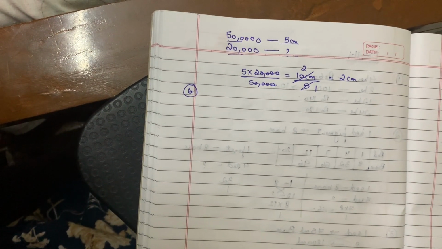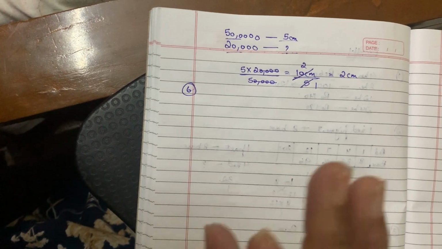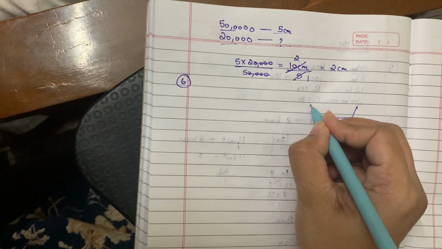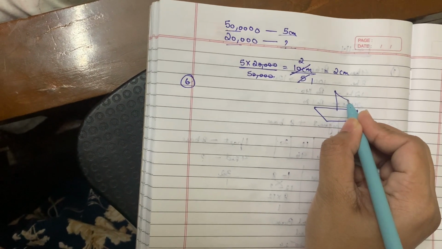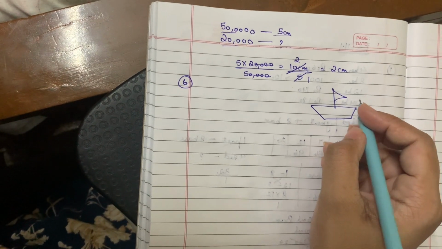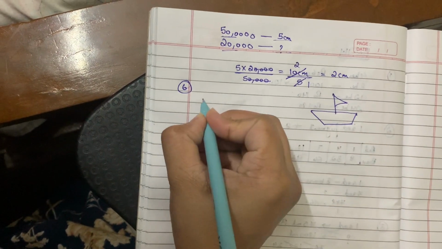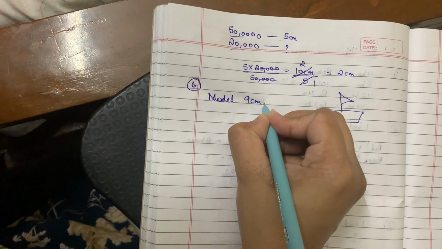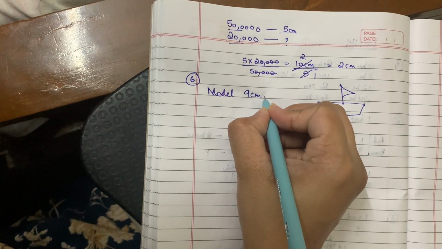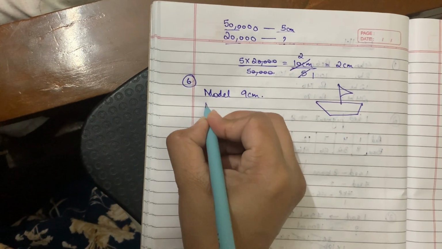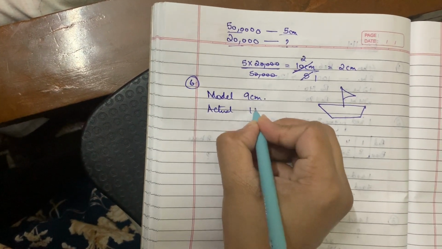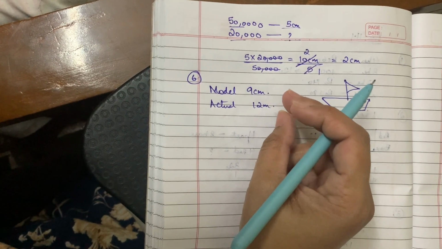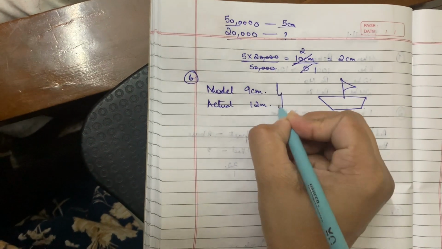In a model of a ship, the mast is 9 centimeters high. It is a model of a ship, like the models that come in glass bottles. So the mast that is given here, it is 9 centimeters high for the model, while the mast of the actual ship is, how much is the actual ship's? It is 12 meters high. Okay. If the length of the ship is 28 meters, this is for the mast.